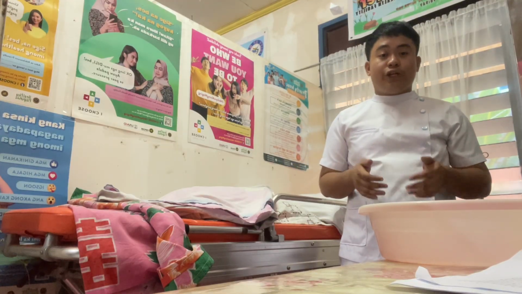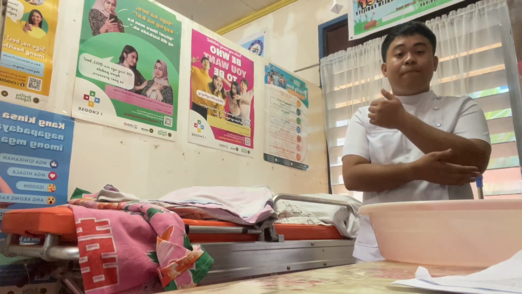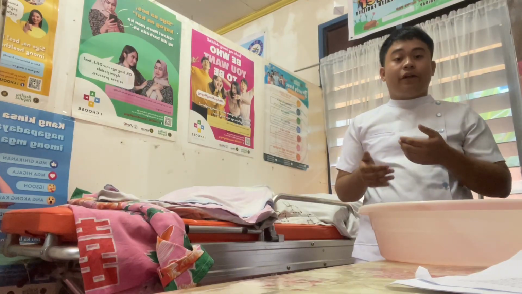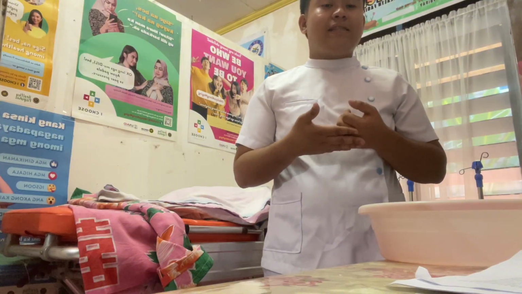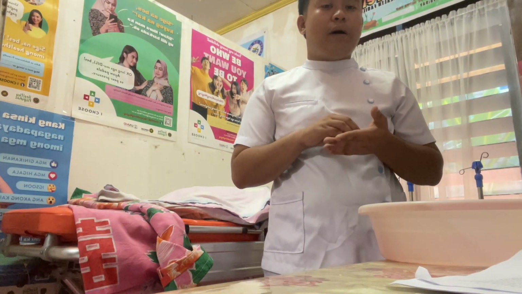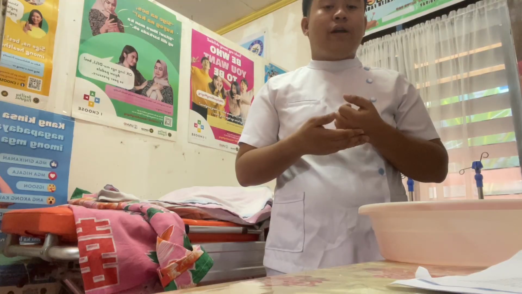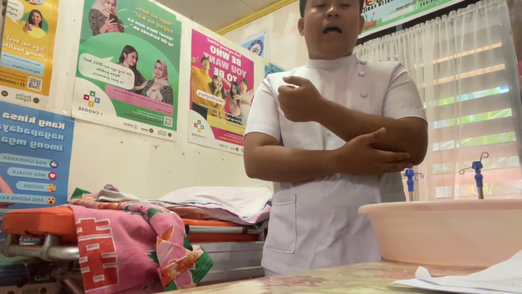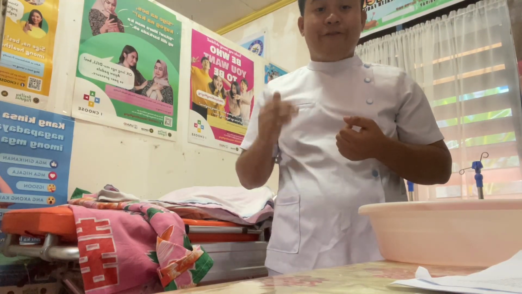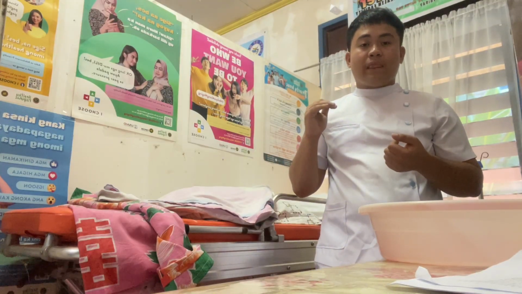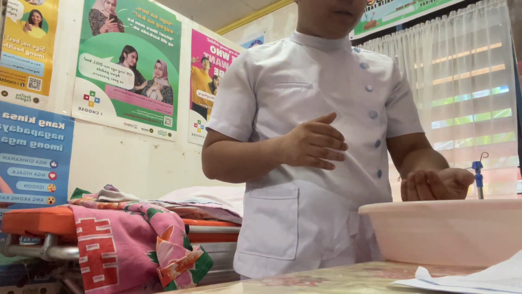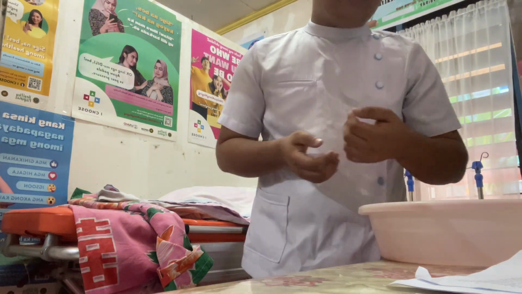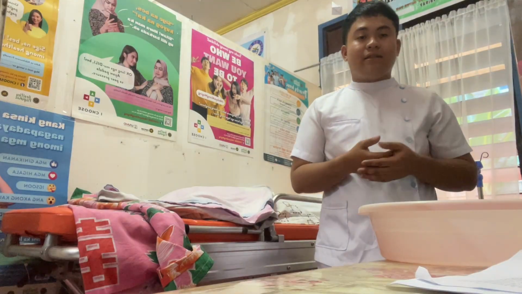And then after that, we have to check the water temperature using the back of the hands of the nurse or the elbow. So we have to use the back of the hands rather than the palms, because the palms already have calluses, and therefore the back of the hands or the elbows are more sensitive and have better sensation to the water temperature. So the water is mild and warm.